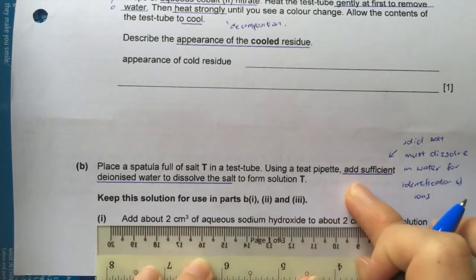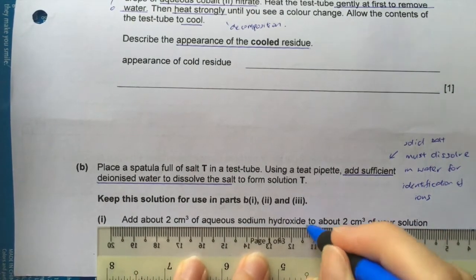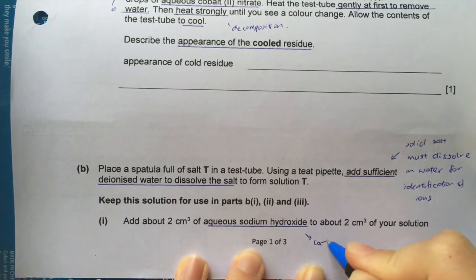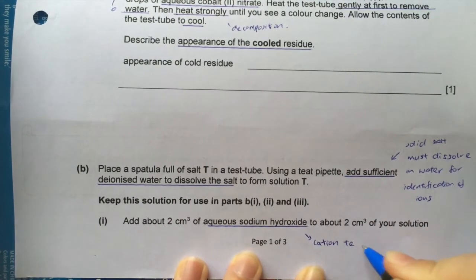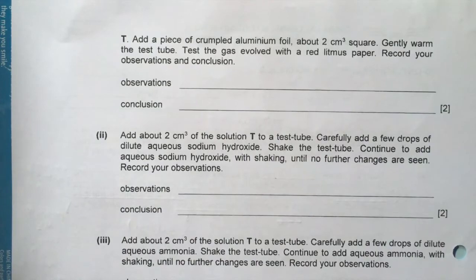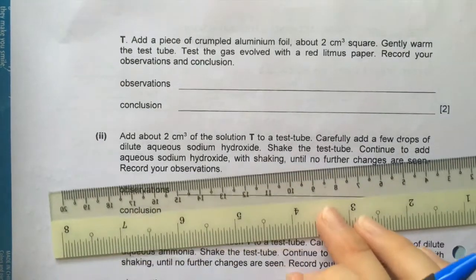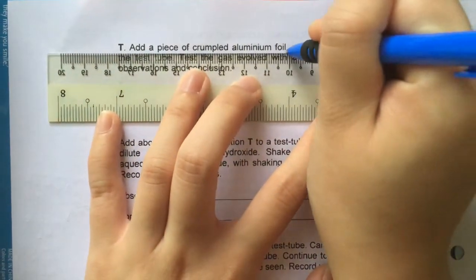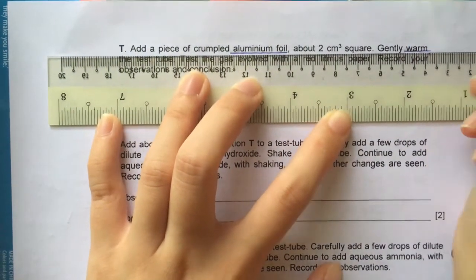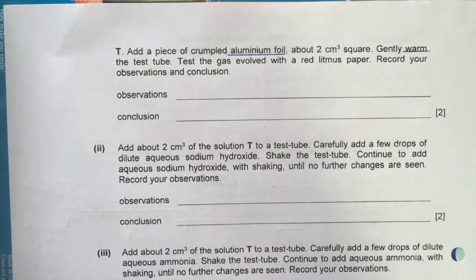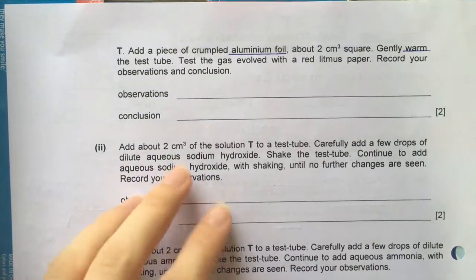So for B part 1, if you read, the first line says add aqueous sodium hydroxide. So this could be a cation test. There could be some precipitate that may be seen when you add your sodium hydroxide. Then you read on and it says add aluminium foil and warm. So this portion, when you read that there is sodium hydroxide, there is aluminium foil, and there is warming.